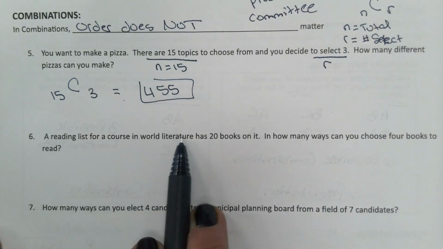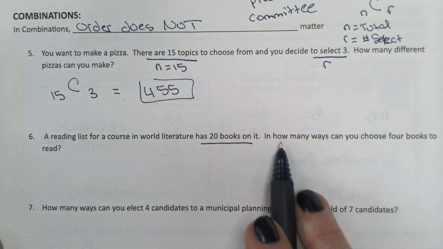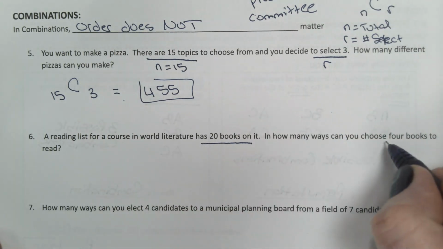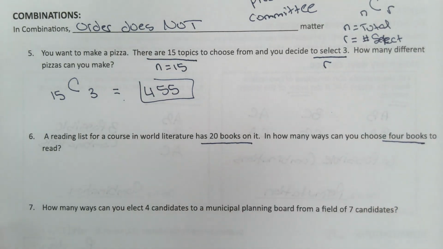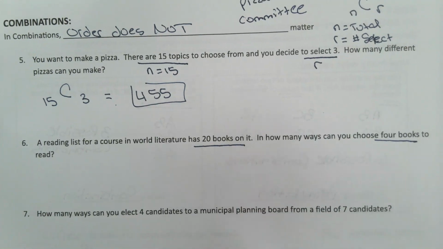We have a reading list with 20 books on it. In how many ways can you choose 4 books to read? So back in the day, to be in AP English, you had to read a bunch of books on the summer reading list. If they said you have to read 4 books out of the 20 over the summer, nobody cares.